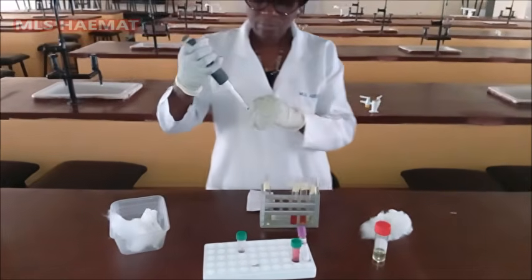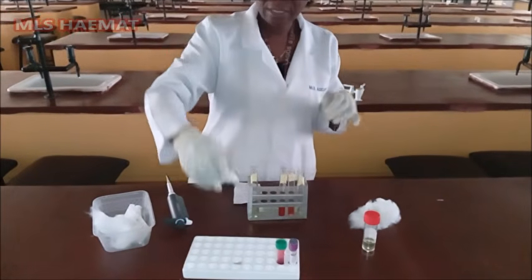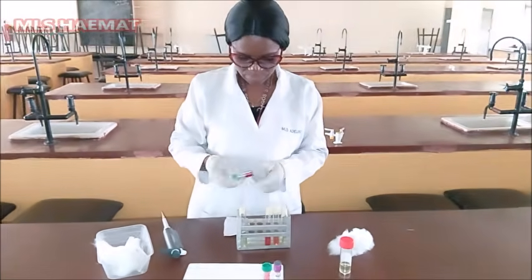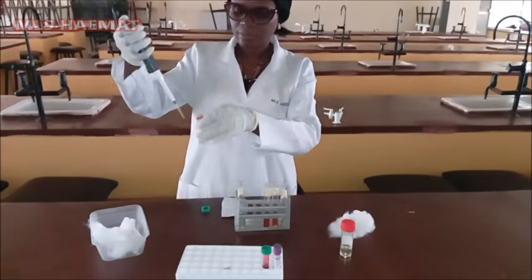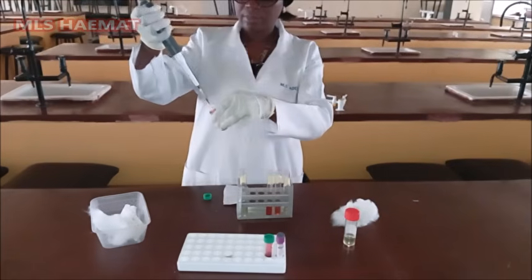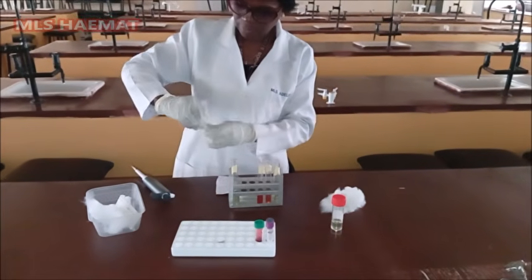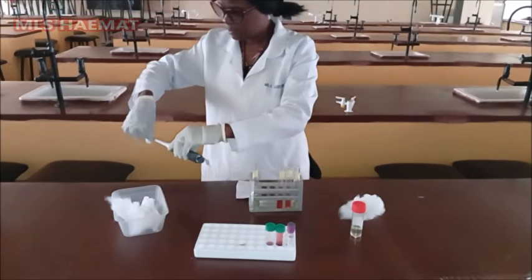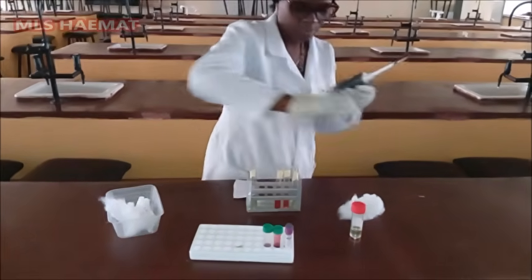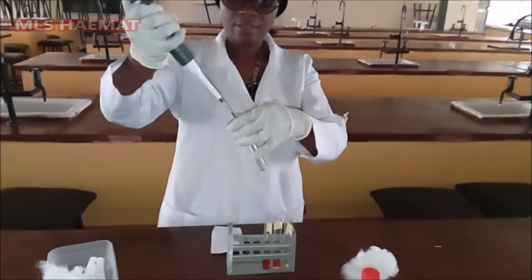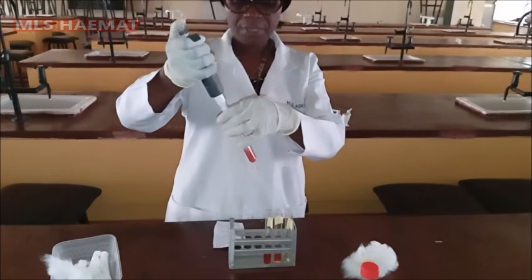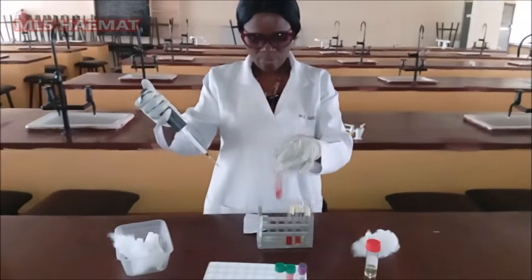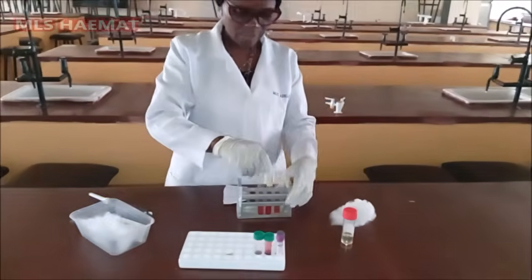And then I'm also going to pick 20 microliter of sample B. I'll add it into the Drabkin solution. So that's for the sample B.